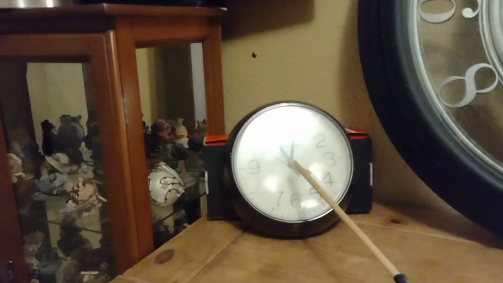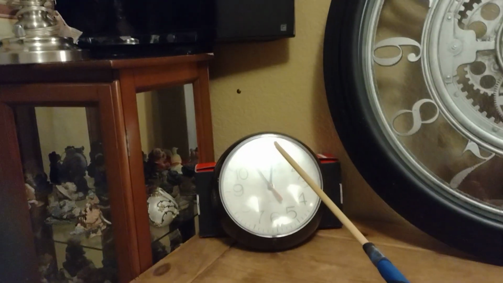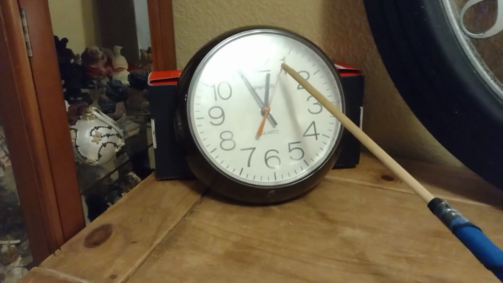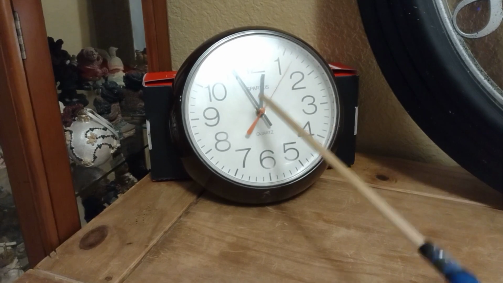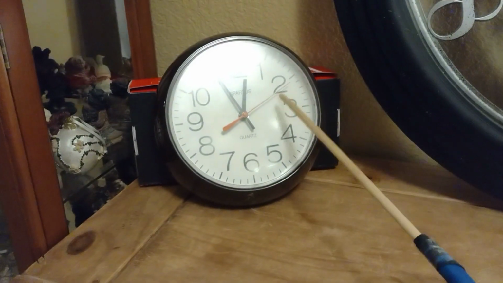Now, if we come over to this clock, the thinnest hand, this one right here, if you can see it on the video, I'm not sure. So the thinnest hand is going to be used for the seconds. And the seconds click around if the clock has the second hand.